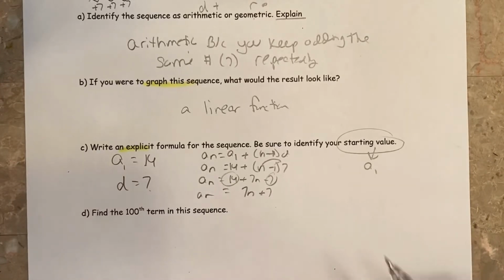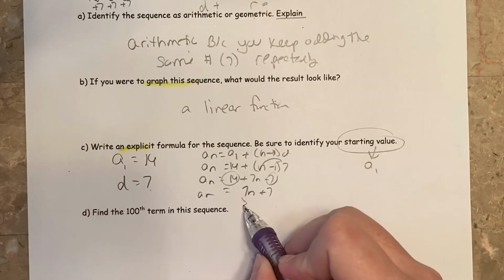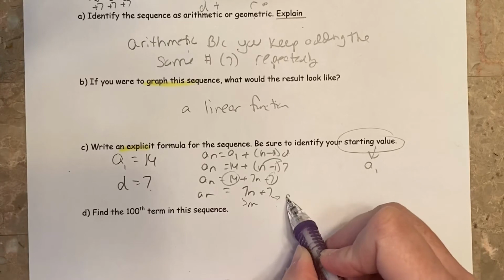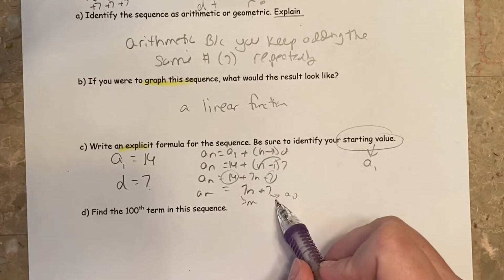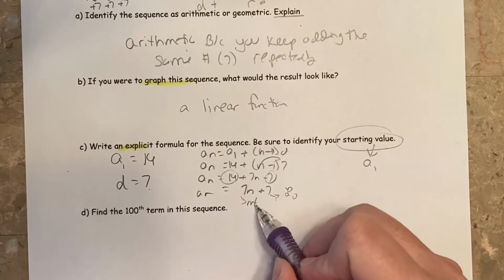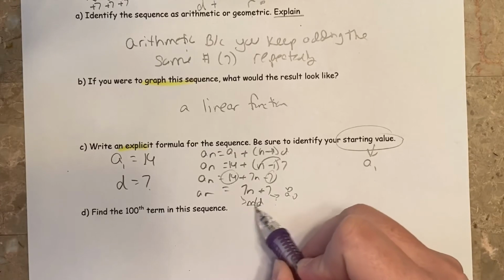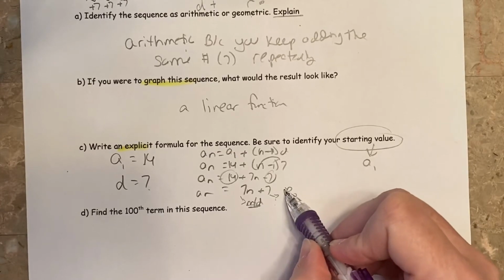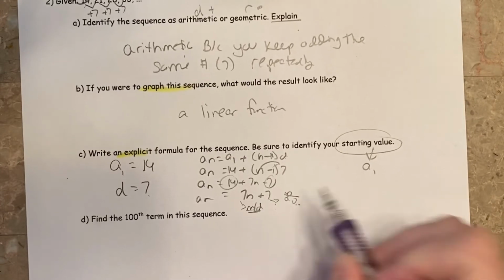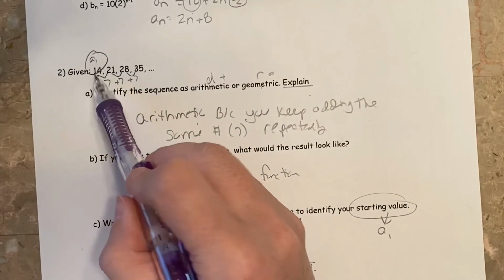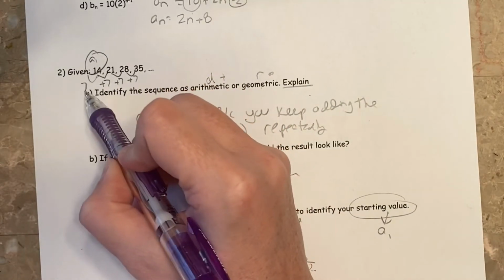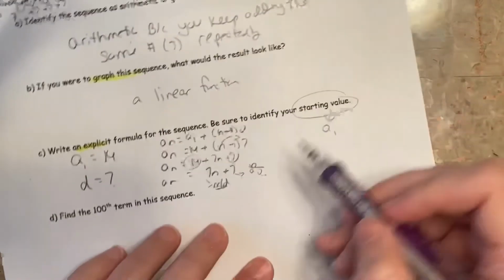So remember from yesterday, this is going to be the same thing as your slope, and this would be the same as your y-intercept. Remember, the difference and the slope are the same. The y-intercept and a sub 0 are the same. So if you went one back and did a minus 7, you would have 7 as your a sub 0, which is what we got right there.